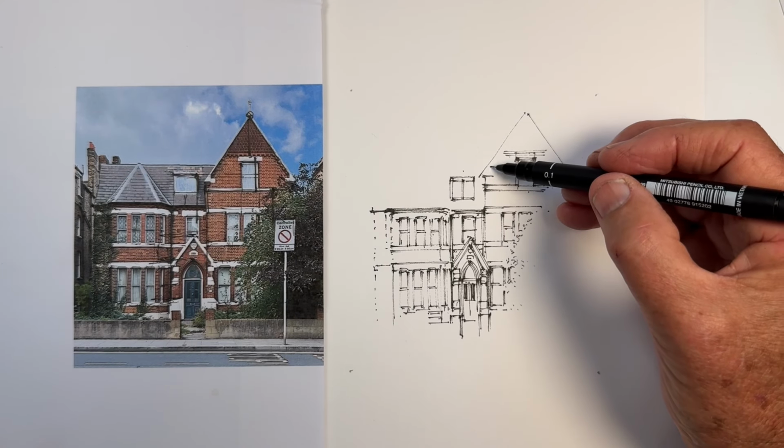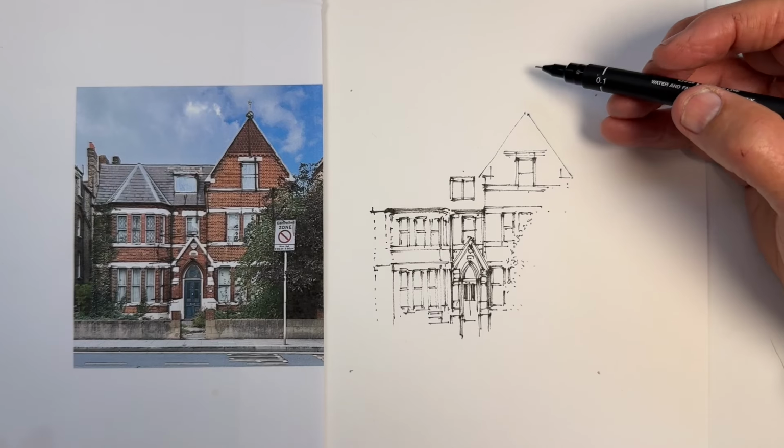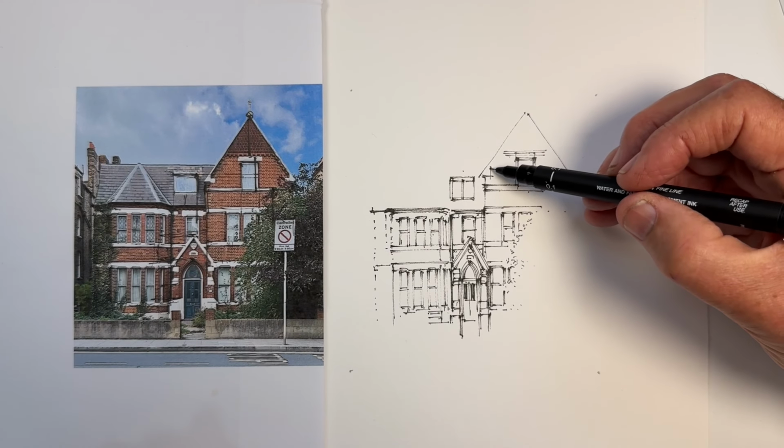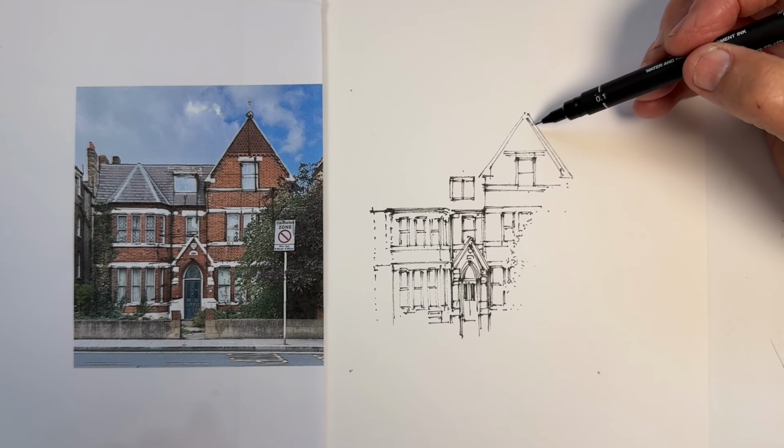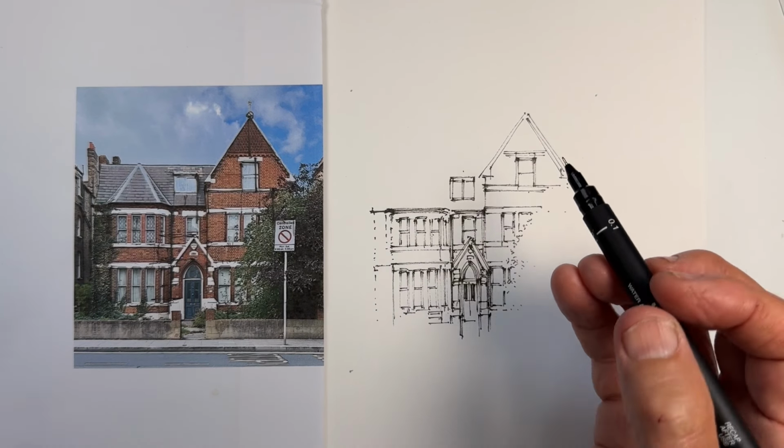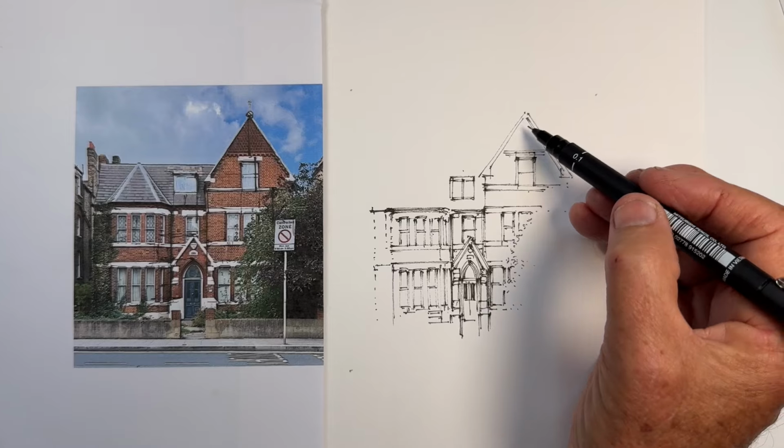So now it goes up, and it goes up, and it goes, oops, it goes, oops. So I think we can disguise that a little bit though.